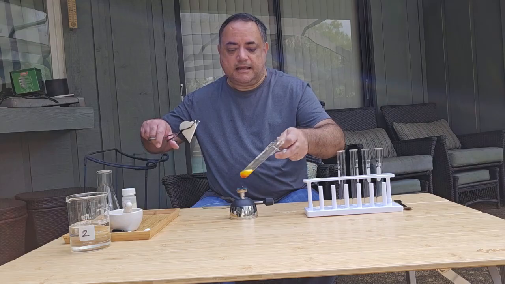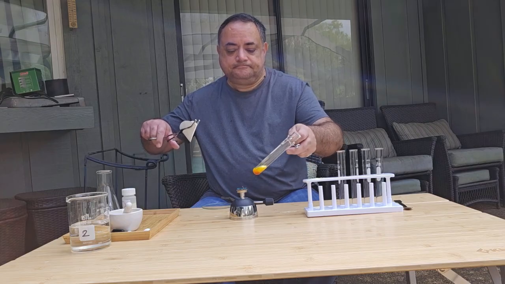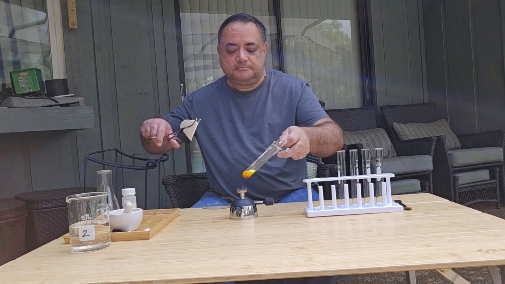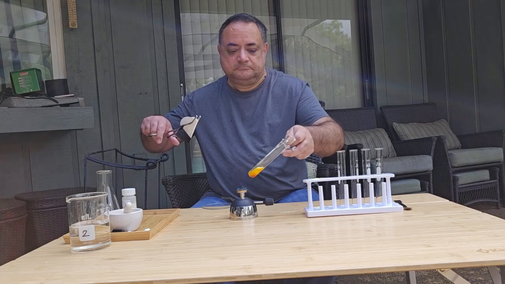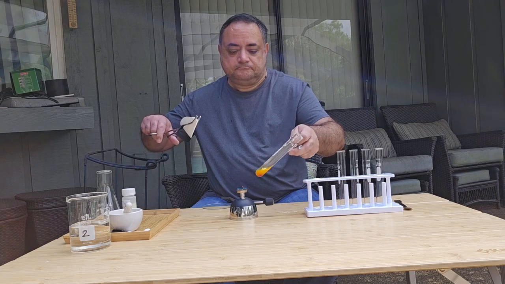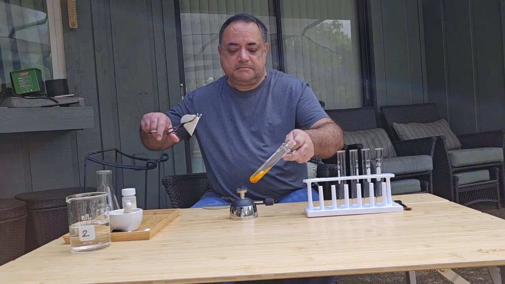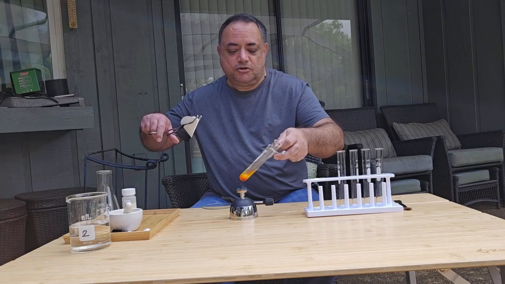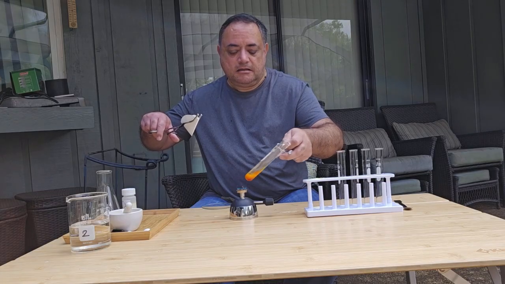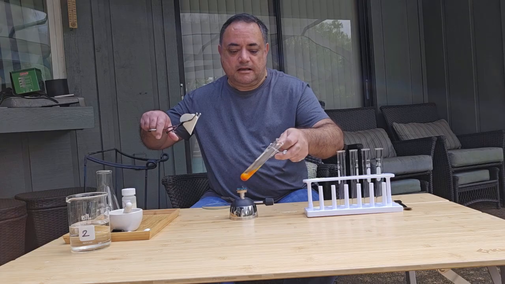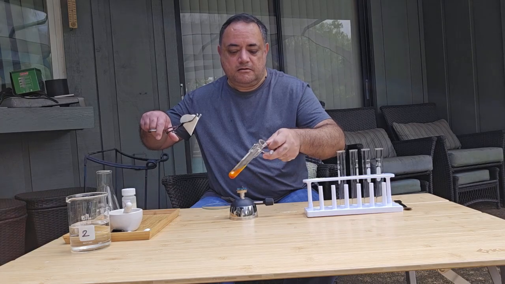Okay, it's starting to liquidize and melt. So as it's melting, it will change color, going to an orange, orange-yellow color, and that's the color that we're looking for.